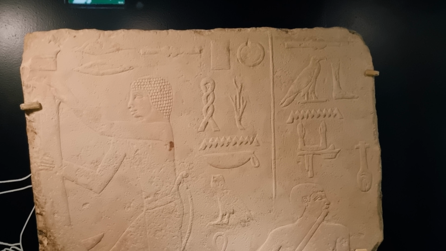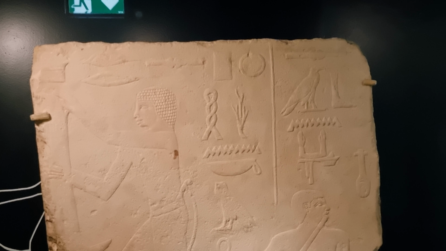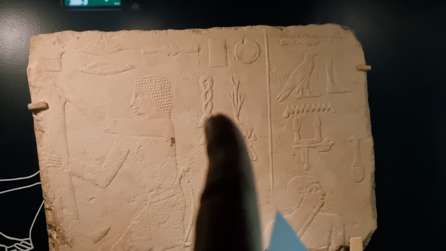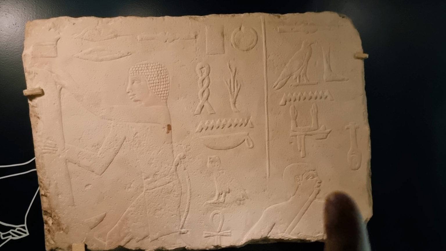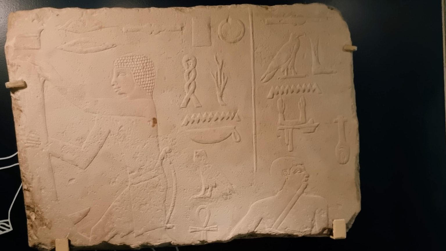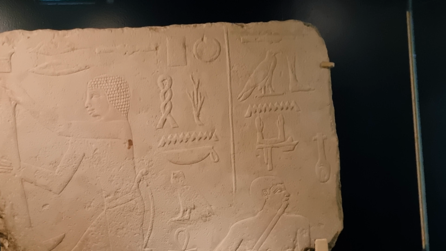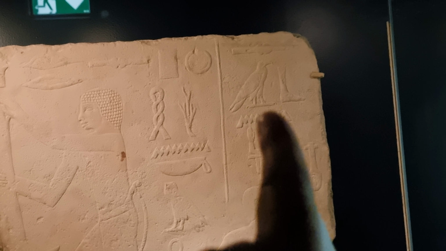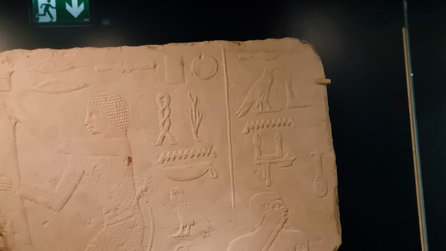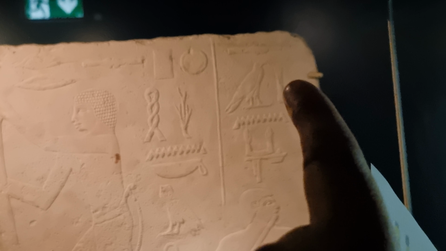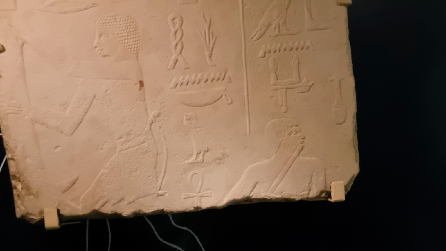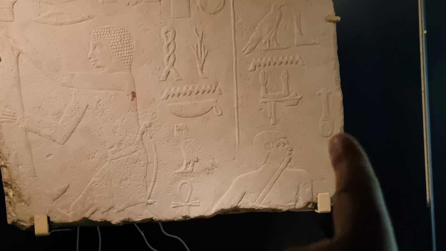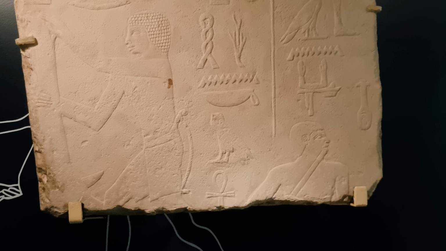Here we have the stool for the sound P. Here we have the bolt or the log for the sound S. Then we have the wick for the sound H, the basket with the handle for the sound K, the ripple of water or waterway for the sound N, the leg for the sound B. Here we have the triliteral FR, and here we have the owl for the sound M.